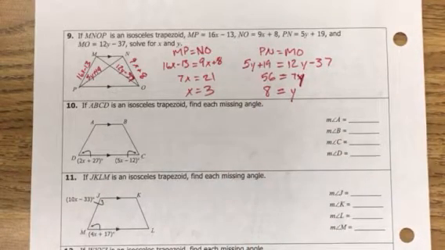My suggestion this time, go ahead, pause the video, see if you can knock out the rest of these on your own.